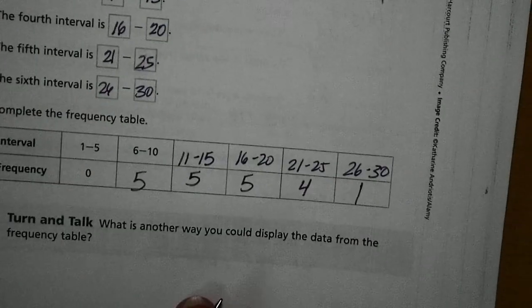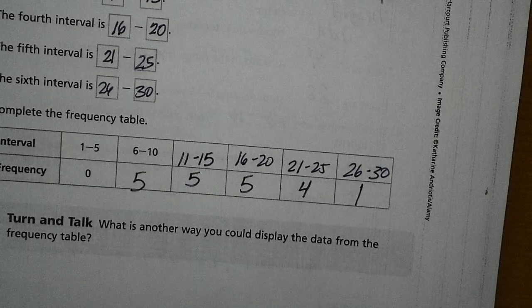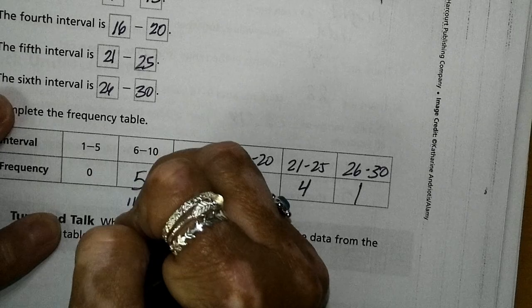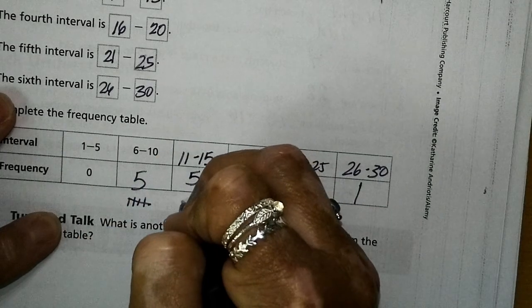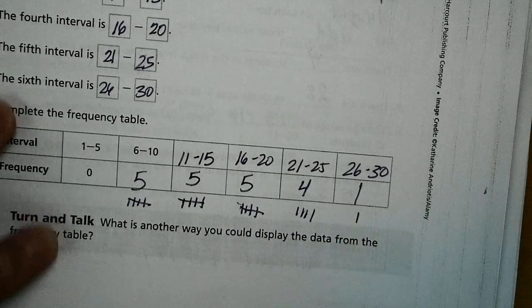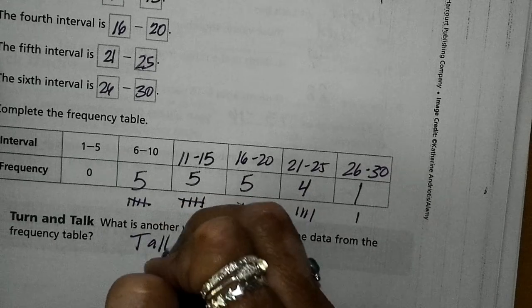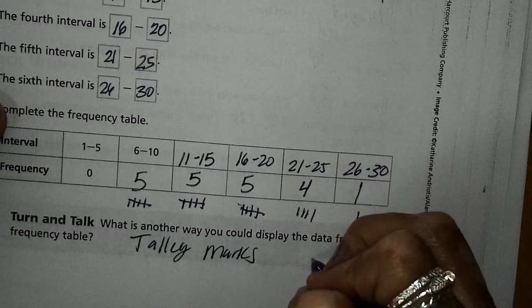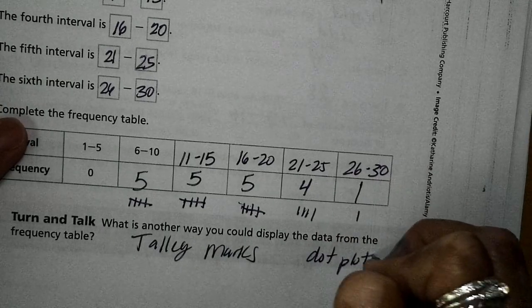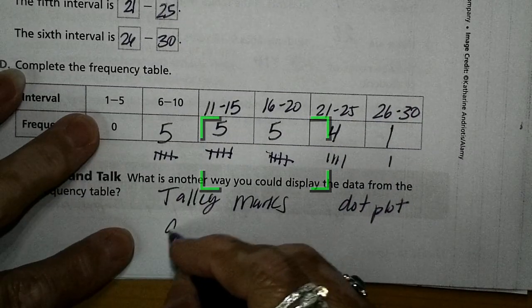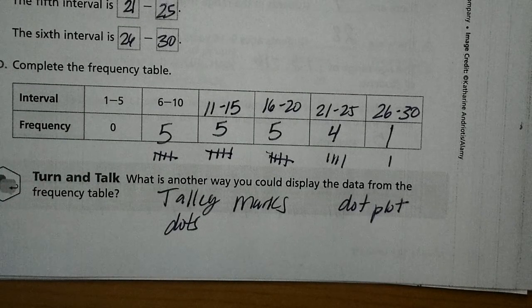All right, so it says, what is another way you could display the data from the frequency table? So we don't always have to use whole numbers. So I could have done tally marks. So 1, 2, 3, 4, 5, 1, 2, 3, 4, 5. That's another way we could do it. We could use tally marks. Dots. Yep. We could have done a dot plot. Okay? We also could have done dots in the frequency boxes. So there's quite a few ways we could have done that frequency table.